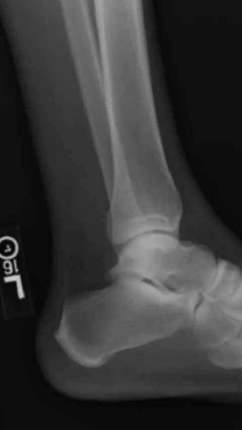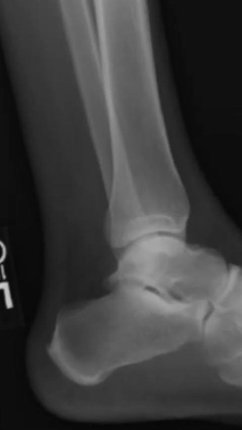So after you get a history from the patient, after you do an examination of the patient, the next step is imaging. So there's a few different types of imaging studies that are available when evaluating this type of patient. Number one would be X-ray. Although the X-ray may not show the tendon very well, it can show associated fractures. Remember, the tendon attaches to the bone. So it's always possible that there may be associated fracture. So that's why an X-ray will be done.